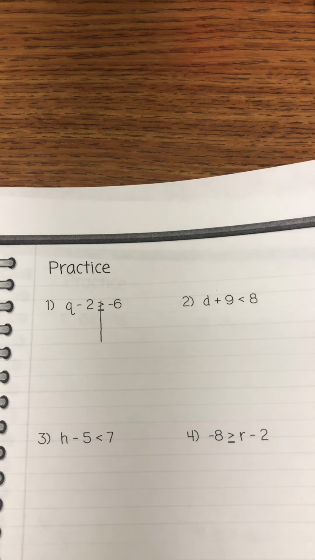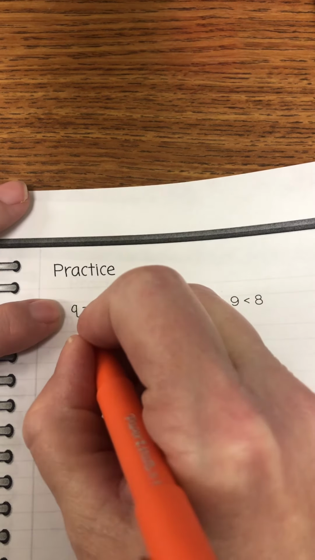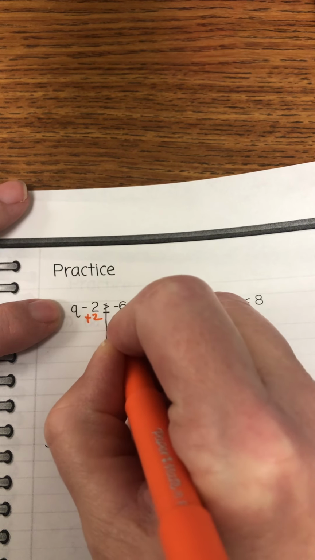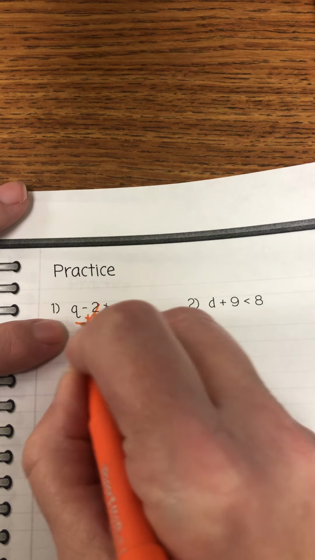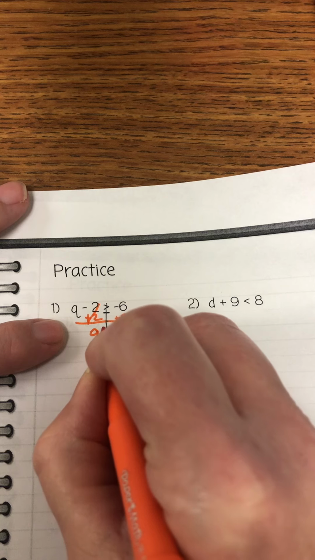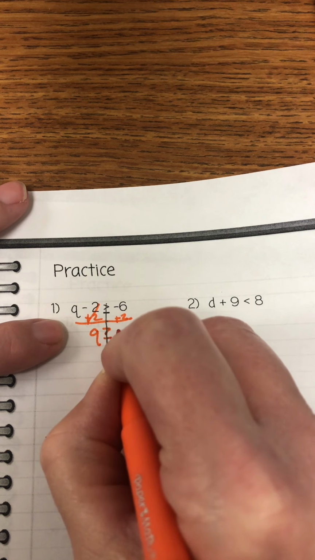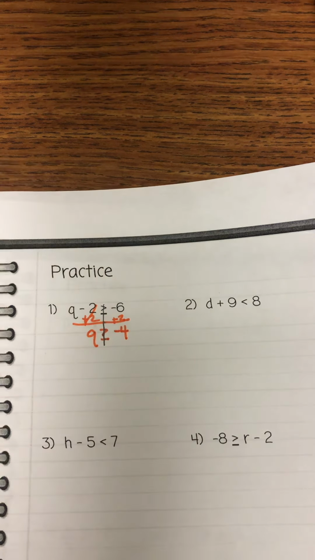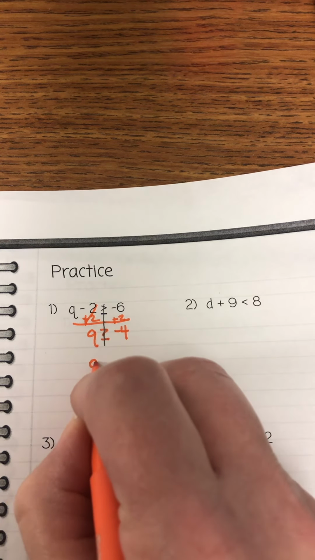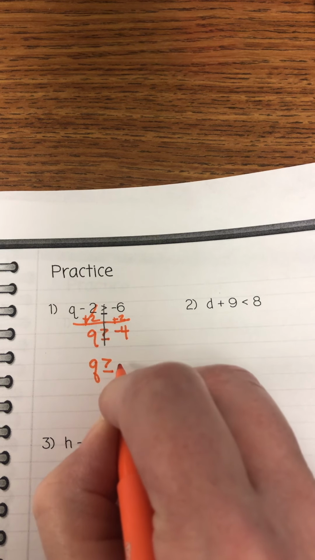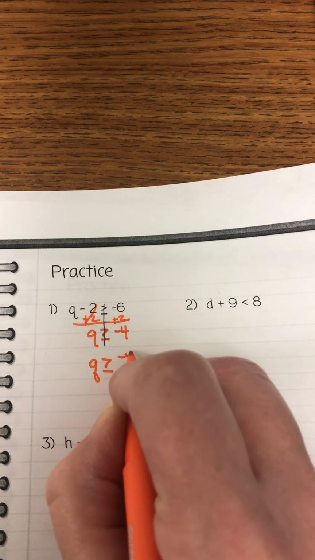Nothing's changed. You also are going to do the opposite operation to solve because we want to get the variable by itself. So we're going to add 2 on both sides. So that's going to leave us with Q is greater than or equal to -4. Notice you put the inequality and not the equal sign. So now you are just going to graph Q is greater than or equal to -4.